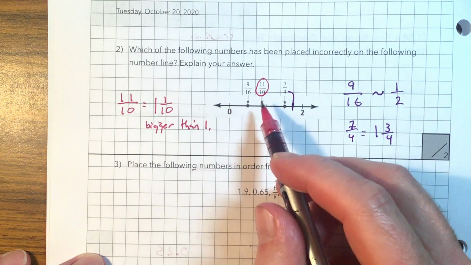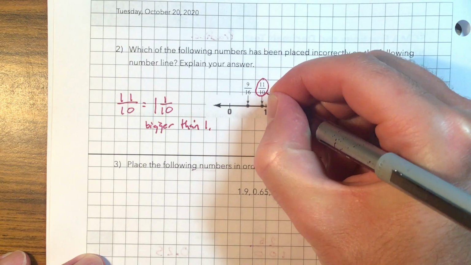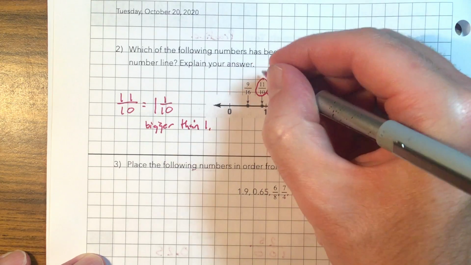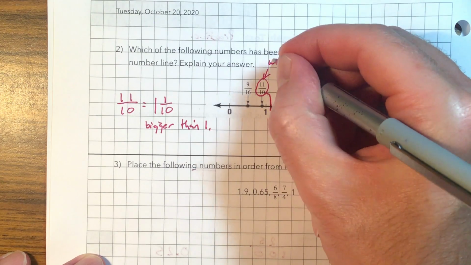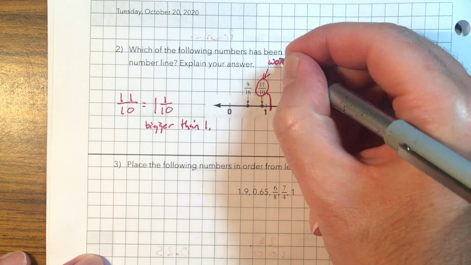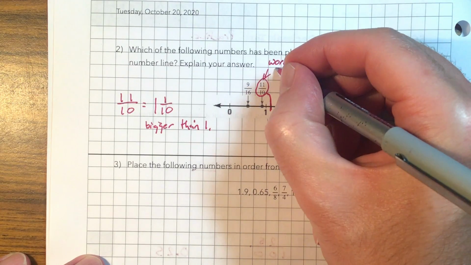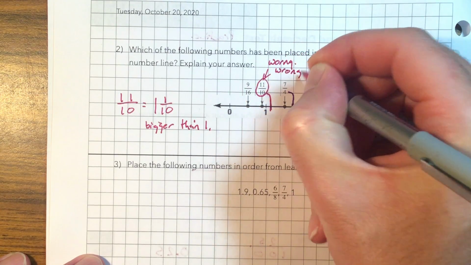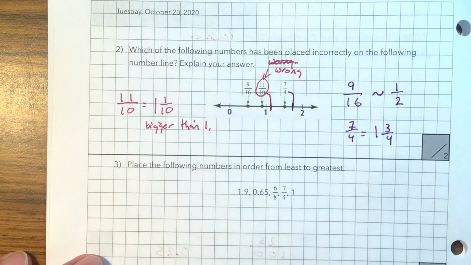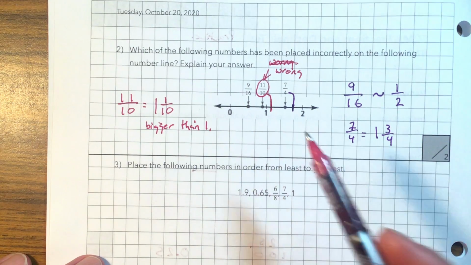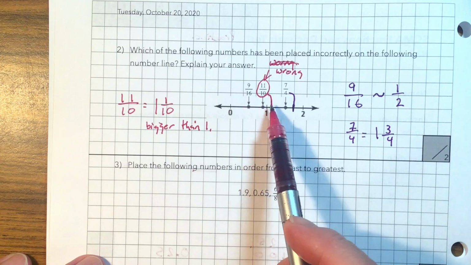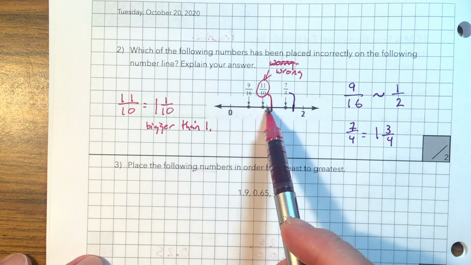You can see 1 right here. So this one definitely needs to go over here. This is the one that is wrong. Completely wrong. It's a good thing I can spell. I mean, 7 over 4 is wrong too, but this is the one that's really wrong. It's in the wrong spot relative to the benchmark given.